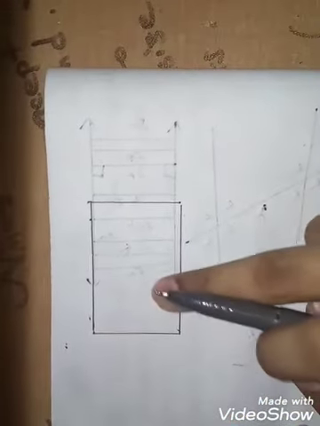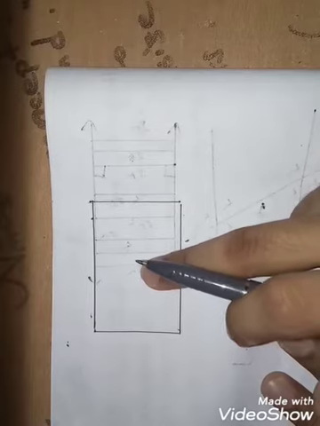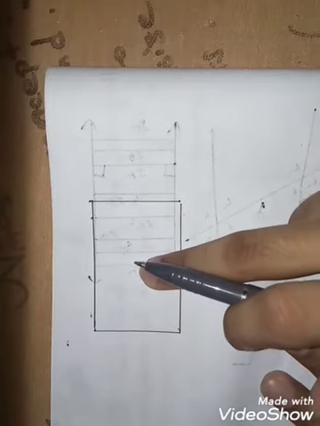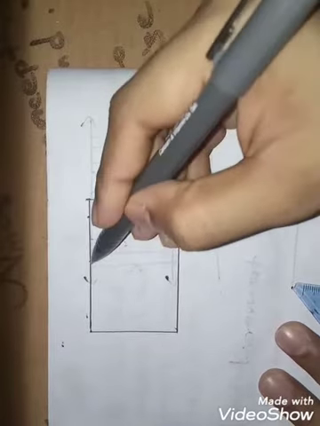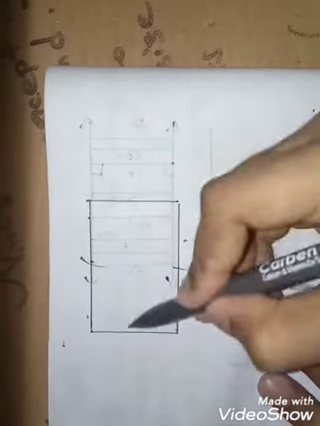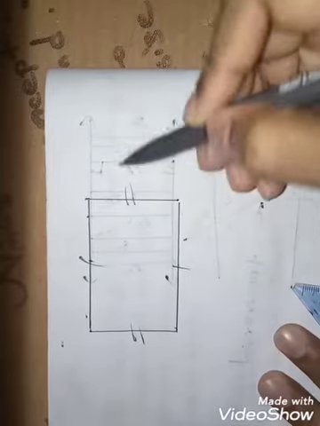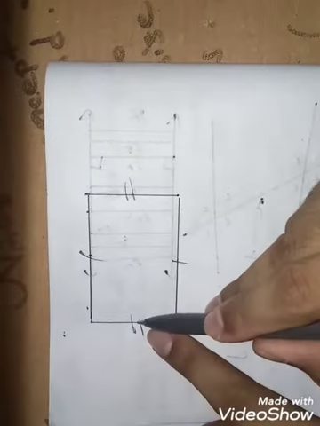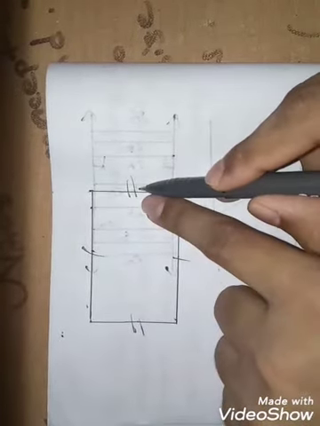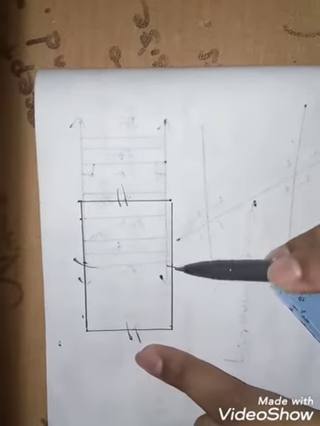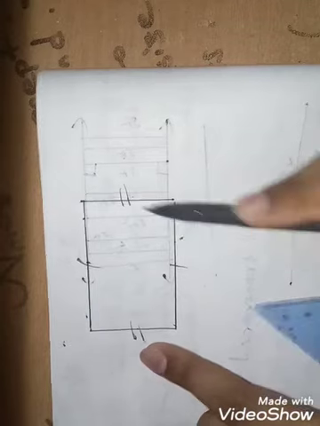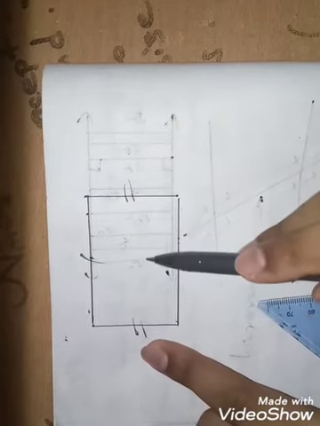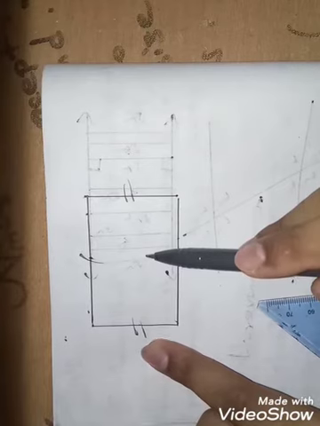We can call this quadrilateral a rectangle only if the opposite sides are equal. That means this one is equal to this one, and this side is equal to this side, and this side is parallel to this side, and this side is parallel to this side. Then we can call this quadrilateral a rectangle.